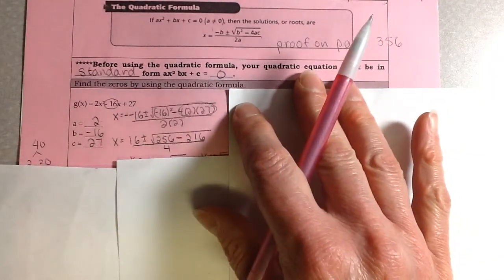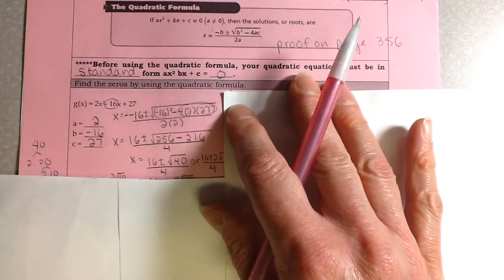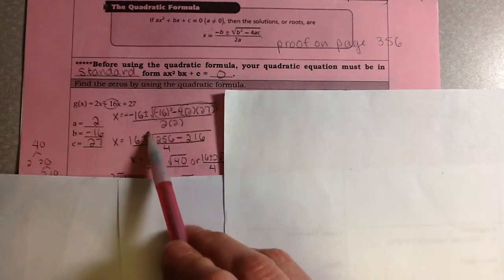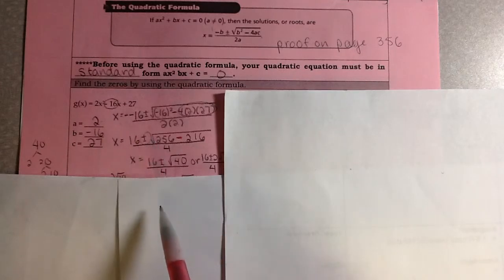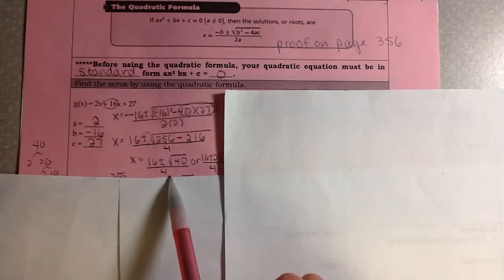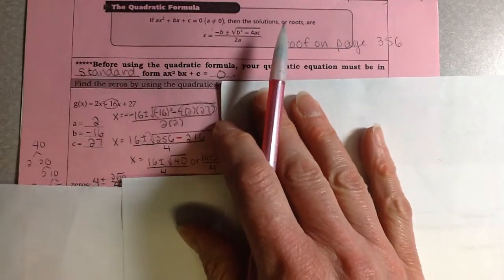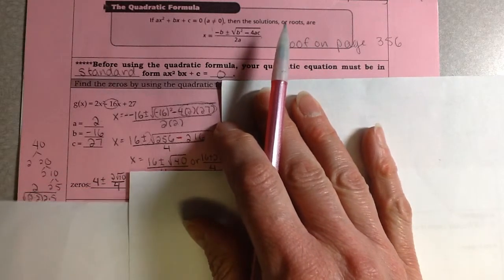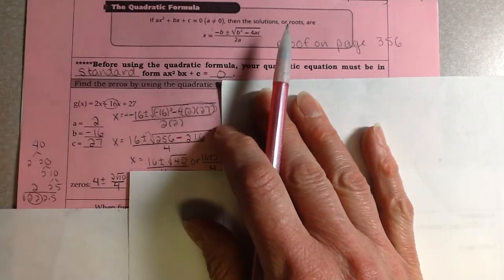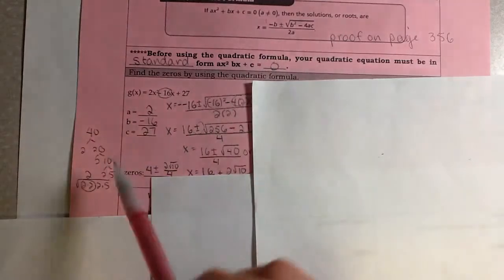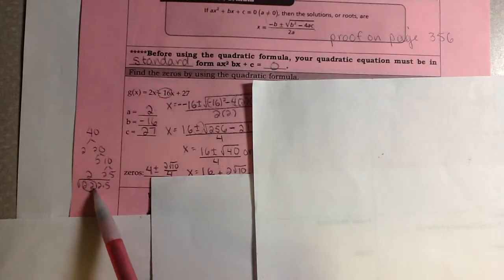All right, so then you just need to simplify, and we end up with 40 underneath the square root sign. And remember, you're going to do plus or minus here, and that goes over 4. Now 40 has a perfect square in it, so you always have to simplify. So over to the side here, I did a factor tree. Let me just slide that over so you can see. Factor tree, and it simplified to 2 times 2 times 2 times 5.